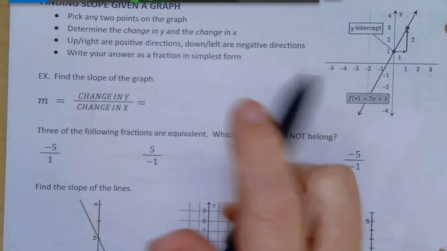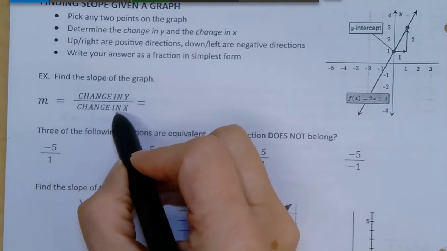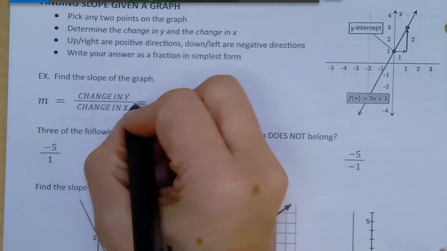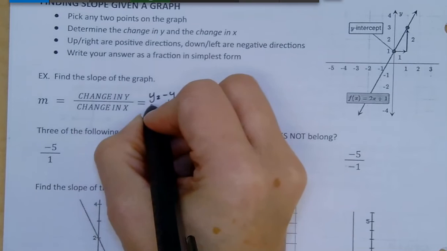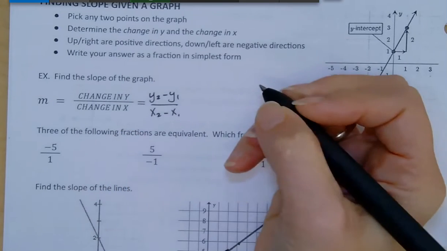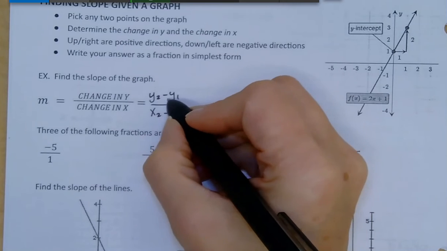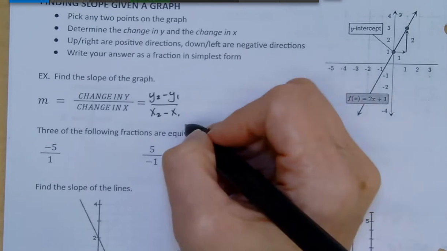All right, so if I want to find the slope of this graph, I need the change in y over the change in x. So one way we call this, we say y sub 2 minus y sub 1 all over x sub 2 minus x sub 1. And you want to remember that the subscript number is just a label. That is just helping us know which x we're talking about and which y we're talking about.